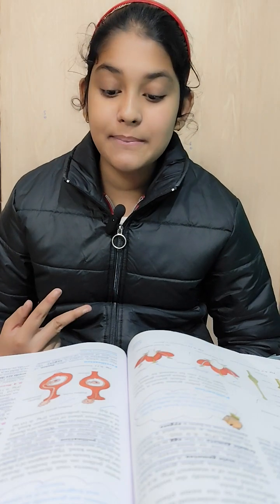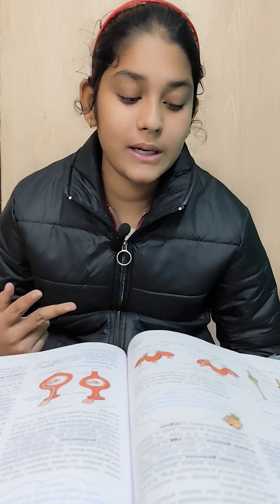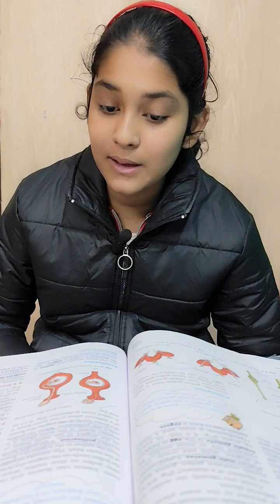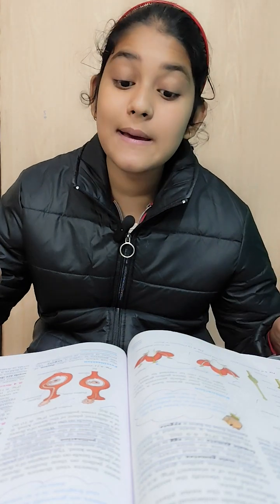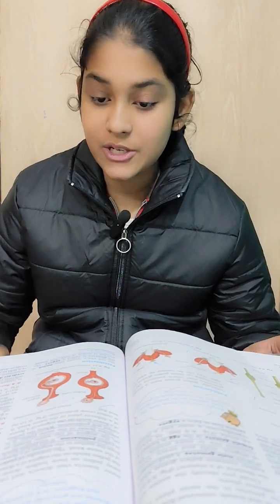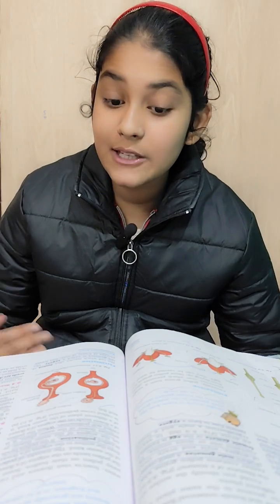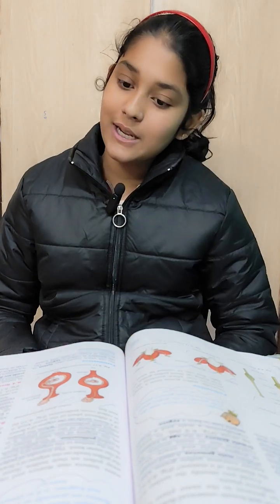There are two types of pollination. First is self-pollination, and the other is cross-pollination. If pollen lands on the stigma of the same flower or another flower of the same plant, it is known as self-pollination, and when the pollen of a flower lands on the stigma of another flower of a different plant but of the same kind, it is known as cross-pollination. So this was about pollination.